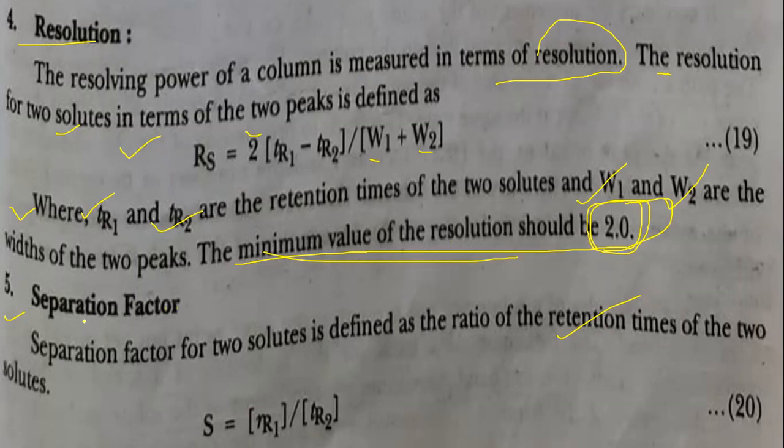Now, the next term is the separation factor. Separation factor of two solutes is defined as the ratio of retention times of the two solutes. S is equal to TR2 upon TR1. Here it should be the retention time of solute, here it should be TR1.